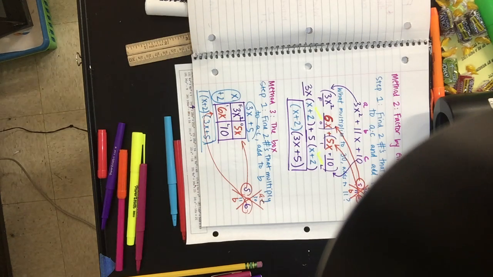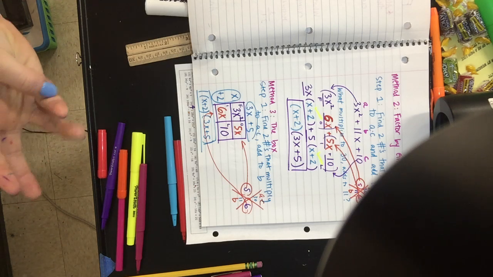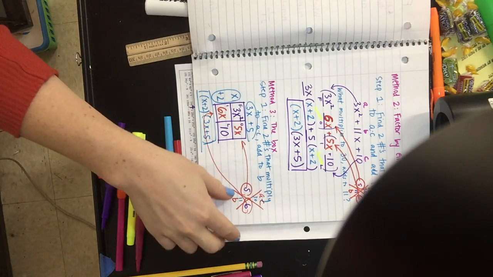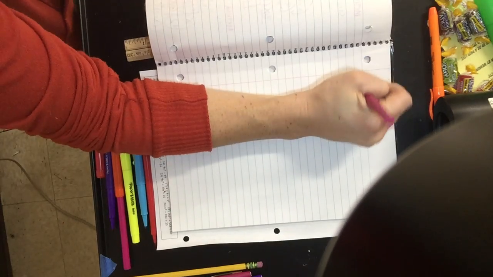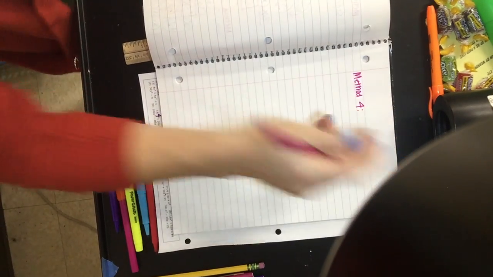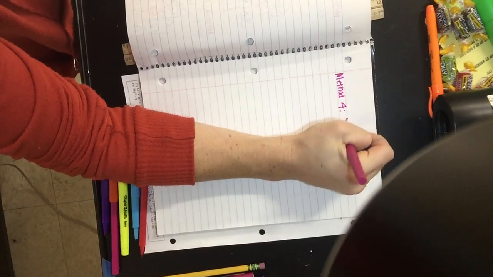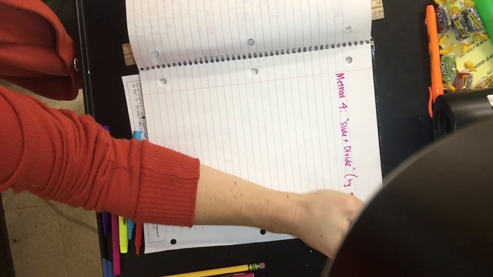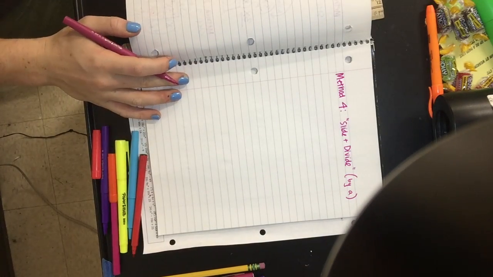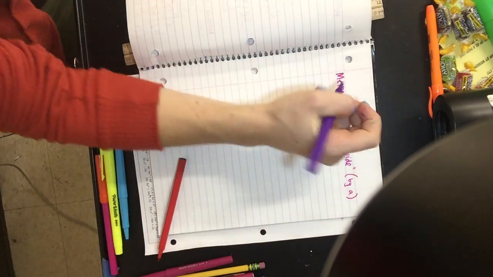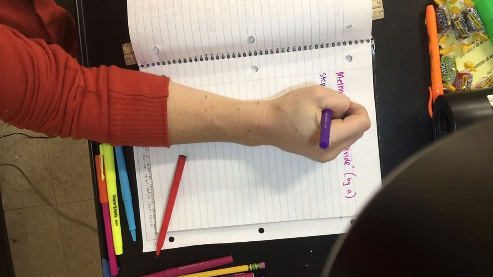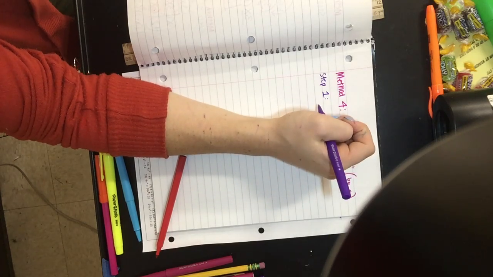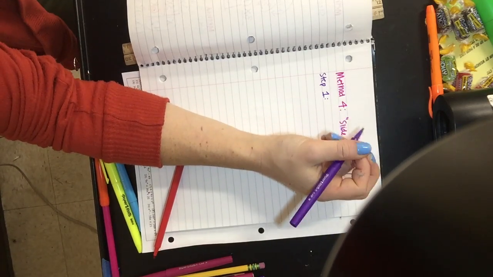You ready for method 4? Physically, yes. Mentally, Method 4 is a trick that my cousin taught me last week. Method 4, I just gave it a cute little name. It's called slide and divide. Is your cousin a math teacher as well? No. He just remembered how he learned it, and I was like, oh, that's cool.